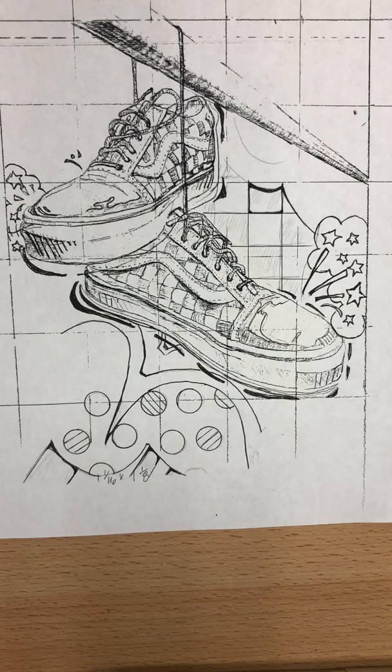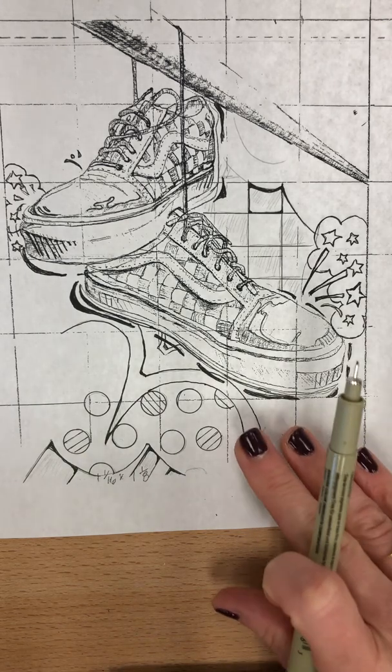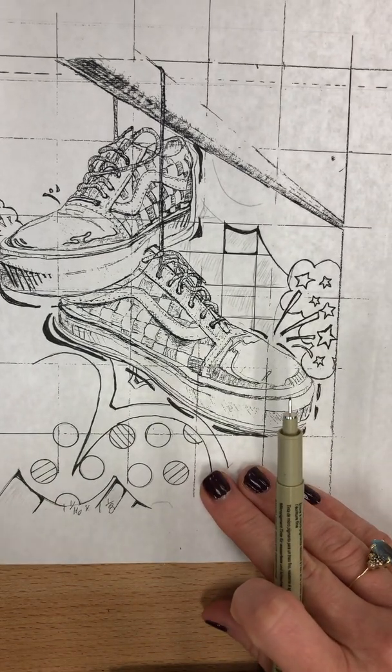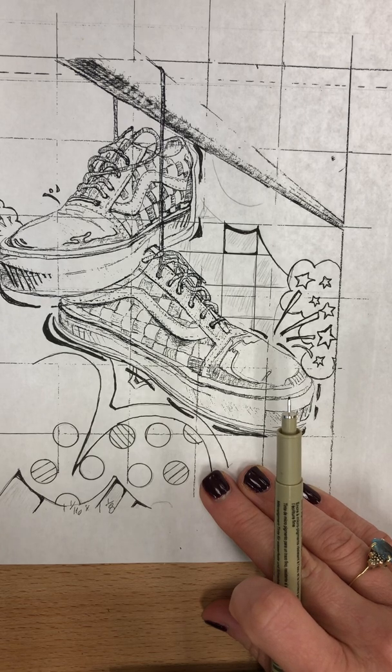After you do your lines, you're going to be using your Micron Pigma pens to add cross-hatching, hatching, and pointillism. You know what cross-hatching, hatching, and pointillism are, but I am going to review them a little bit, and we're going to talk about the layering process with those things.